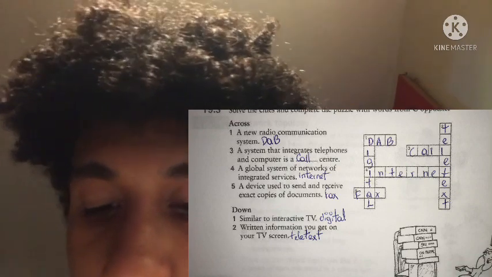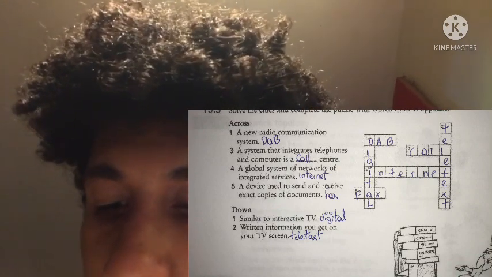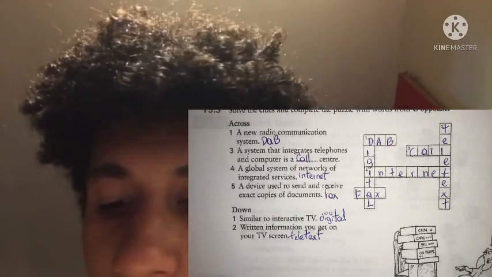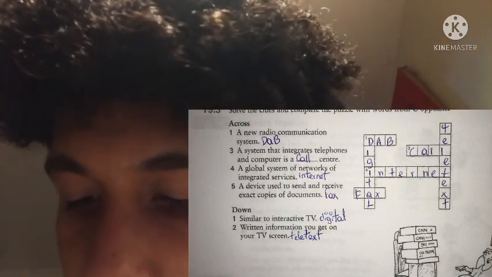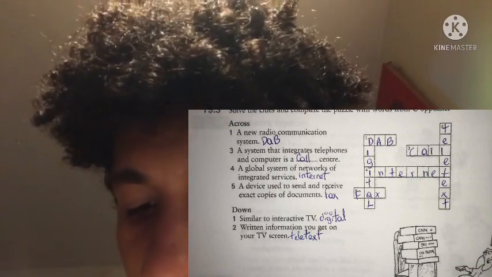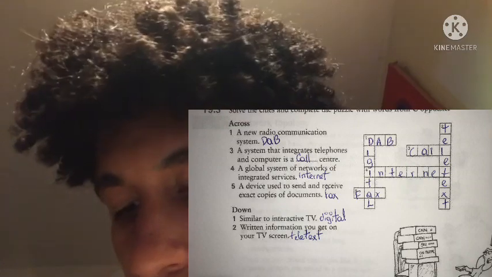It is the Internet. 5. A device used to send and receive exact copies of documents. It is a fax. Down. 1. Similar to interactive TV. It is digital. 2. Writing information to get on your TV screen. It is teletext.